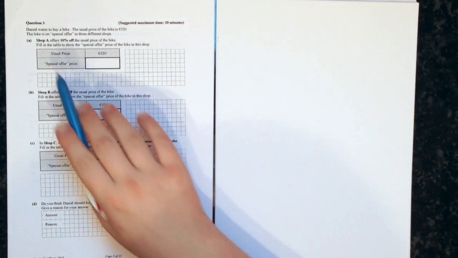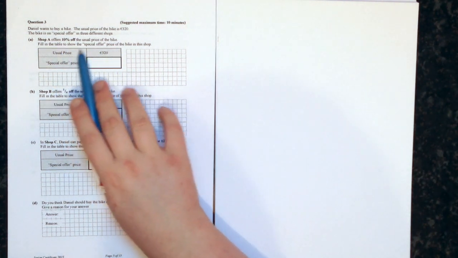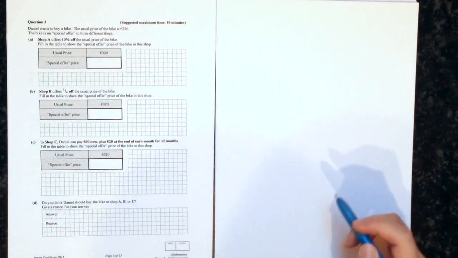Question 3. Daniel wants to buy a bike. The usual price of the bike is €320. The bike is on special offer in 3 different shops. In shop A, we're offered 10% off the usual price of the bike. So now we're asked to calculate the special offer price of the bike in shop A.